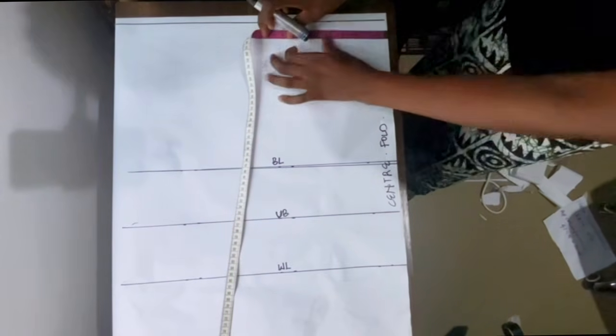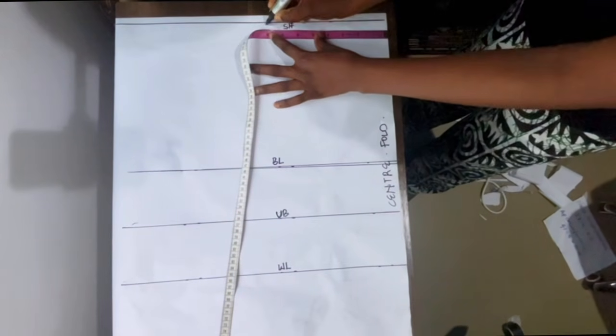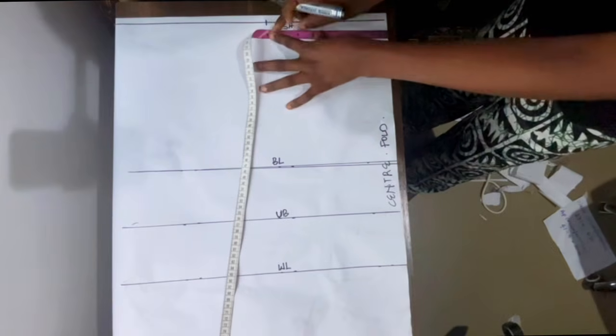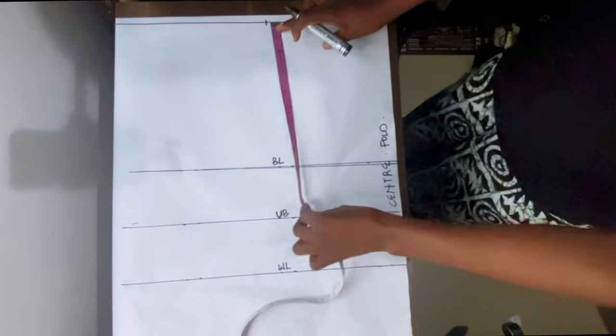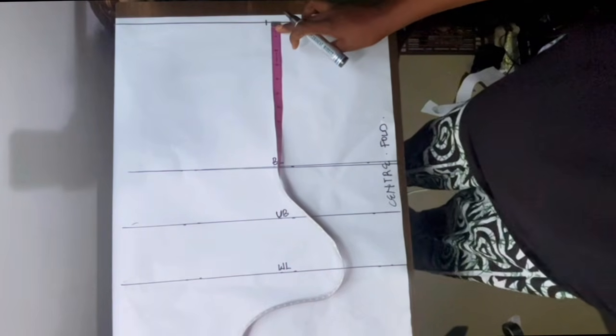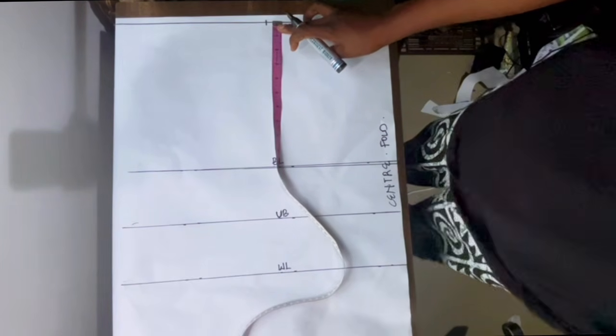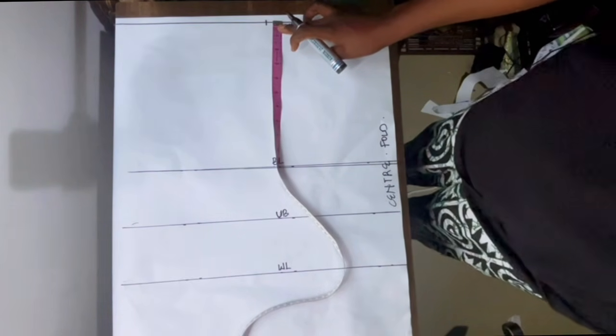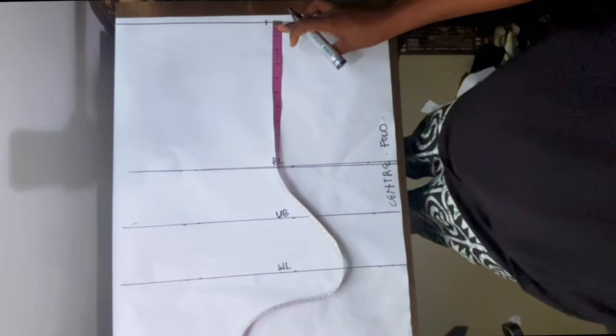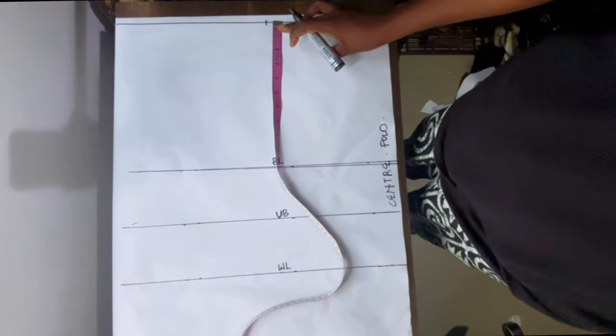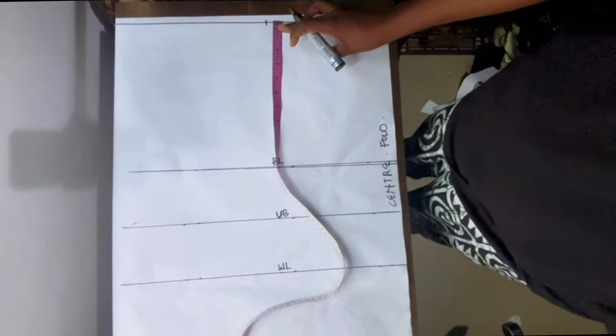What's our shoulder? My shoulder is 16, and I'm going to be dividing it by 2. Remember I said we divide it by 2, which is 8 inches. So now for the front, I usually use 1.5 inch shoulder slope because it's different from the back. So the front is 1.5 inch for shoulder slope. Remember I told us in our measurement class that the shoulder is not straight, the shoulder is sloped.